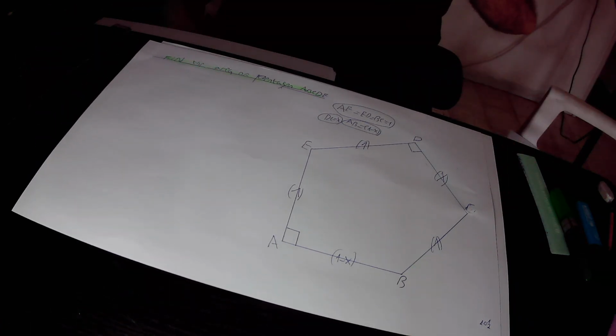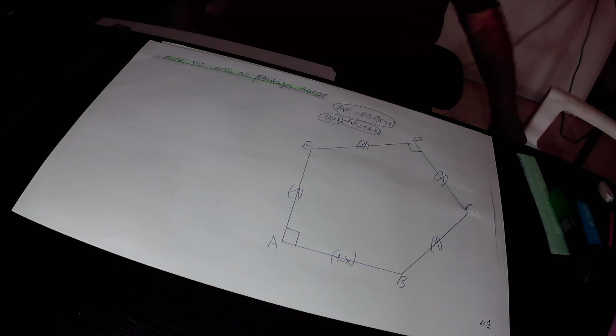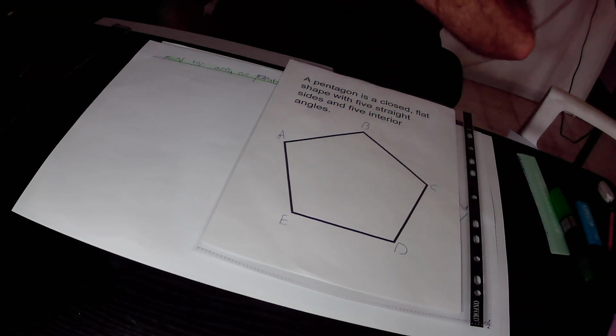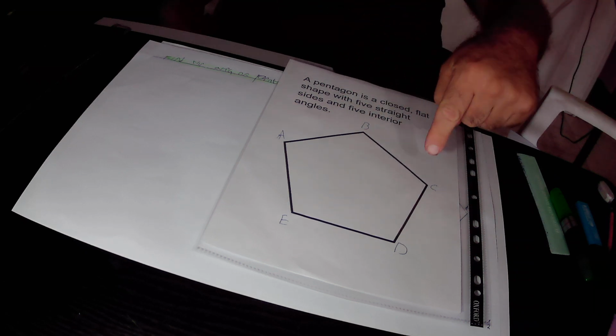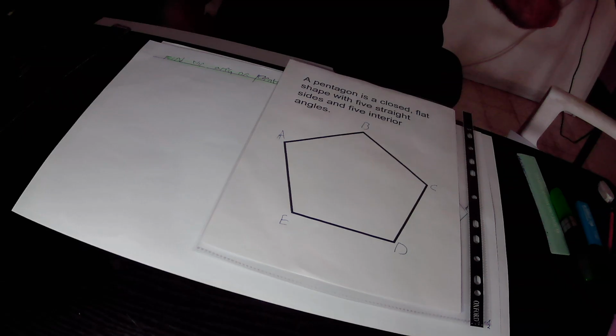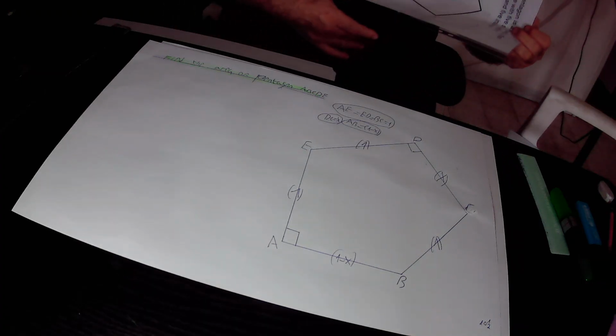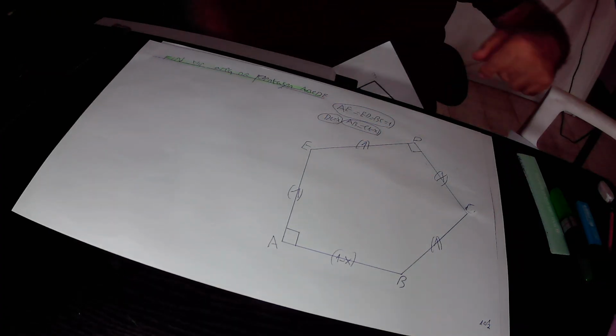In the drawing, we have pentagon ABCDE. What is a pentagon? A pentagon is a flat, closed shape with 5 straight sides and 5 interior angles. This is pentagon ABCDE. It has 5 sides, 1, 2, 3, 4, 5, and 5 interior angles, 1, 2, 3, 4, 5. So, in the drawing, we have pentagon ABCDE.